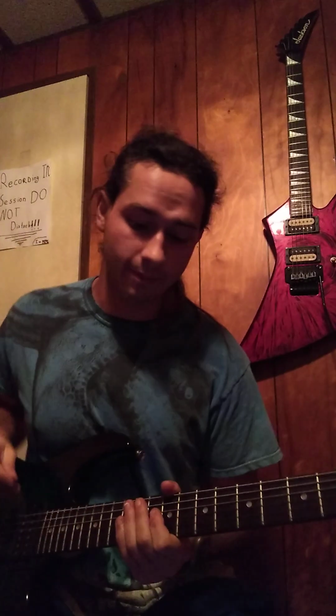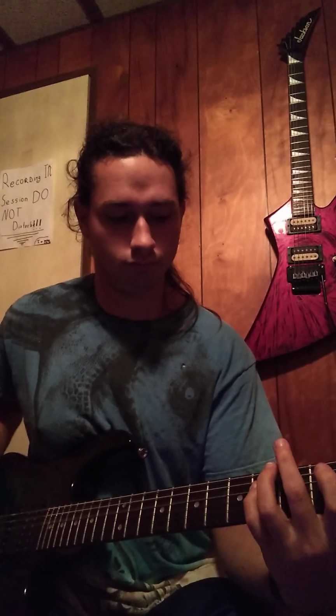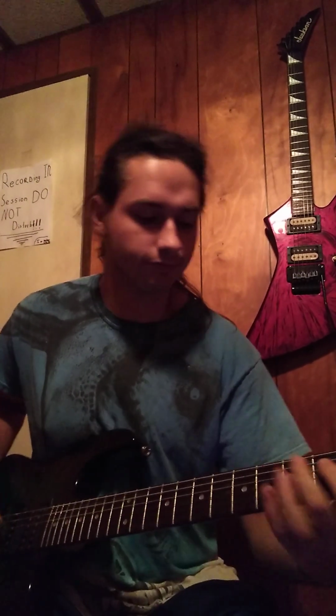Then we have the last one, which is A. I play that chord a lot. There's a lot fewer sharps on this one, but there are 3. So here we go. This is going to be A, and you're going to have B, C sharp, D, E, F, G, G sharp, A.